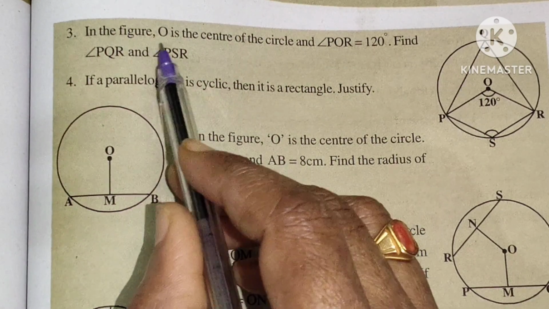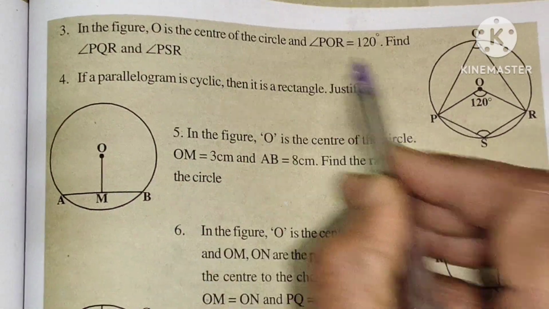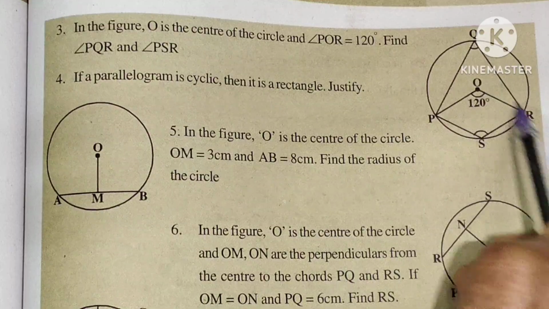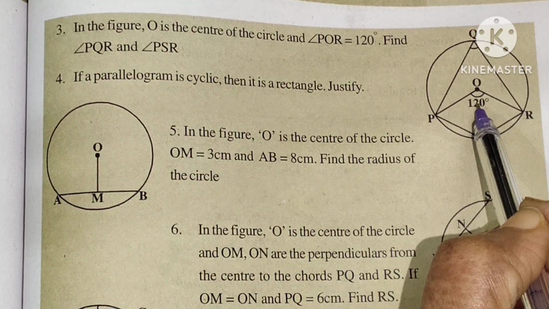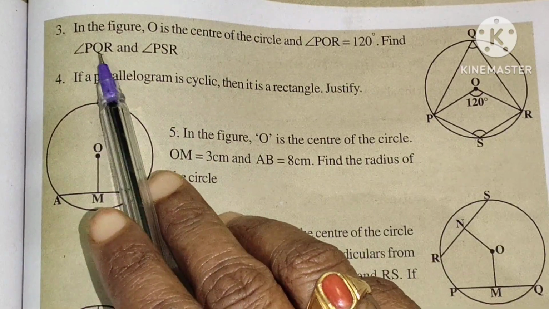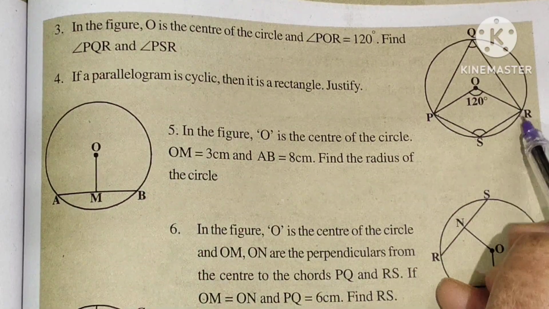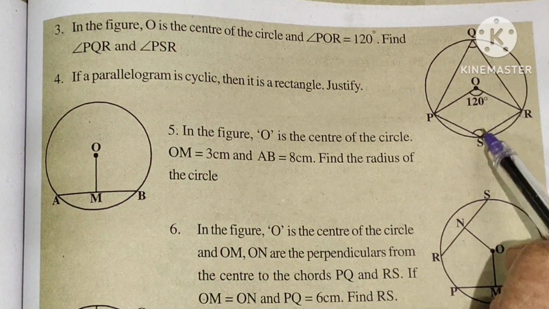Next, third question. In the figure, O is the center of the circle, and angle POR equals 120 degrees. Find angle PQR and angle PSR. Here it is asking for the Q and S angles.